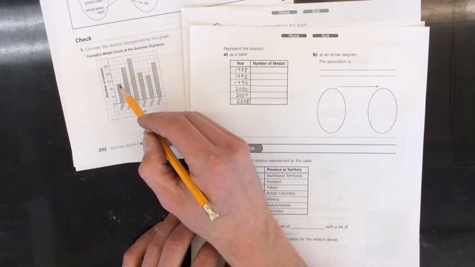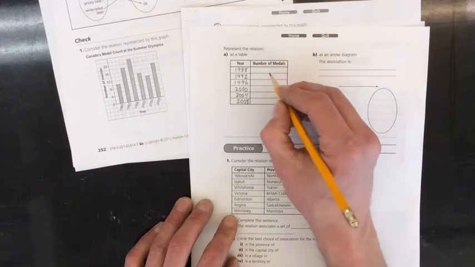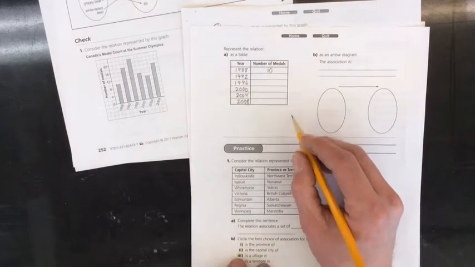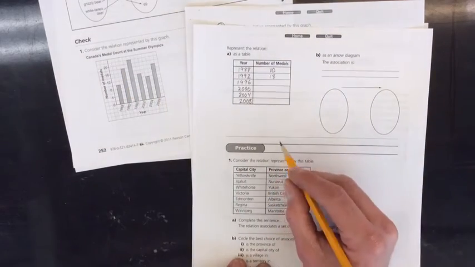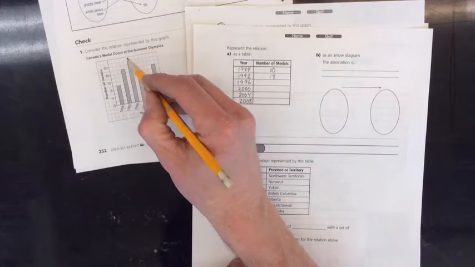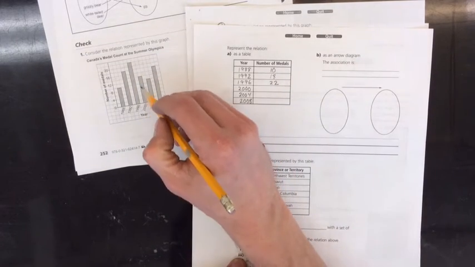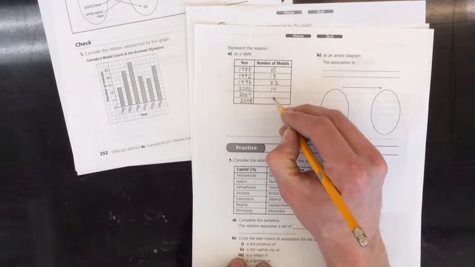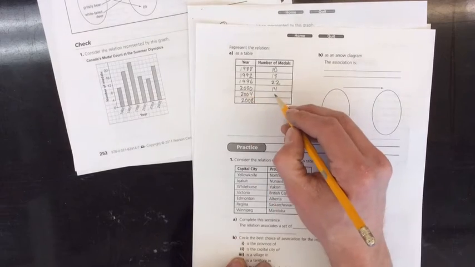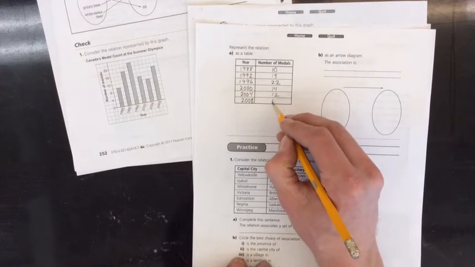In 1988, I see that there was, right between 8 and 12 would be 10 medals won. In 92, 18 medals. 96, all the way up to 22 medals. In 2000, it's at 14. 2004, we're at 12. And 2008, up to 18 again.